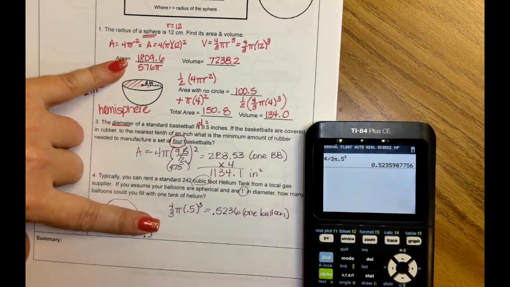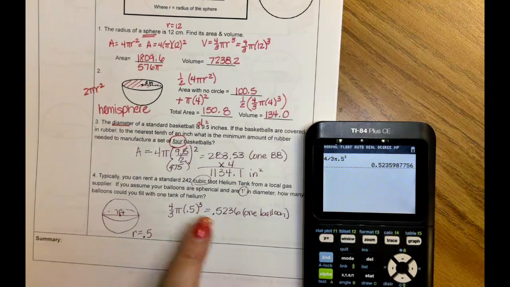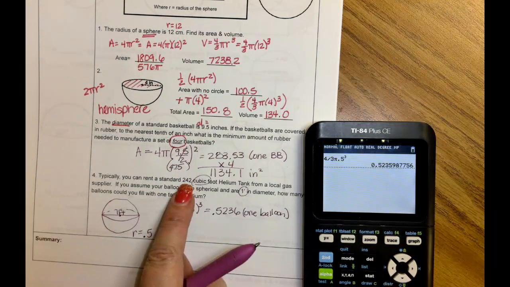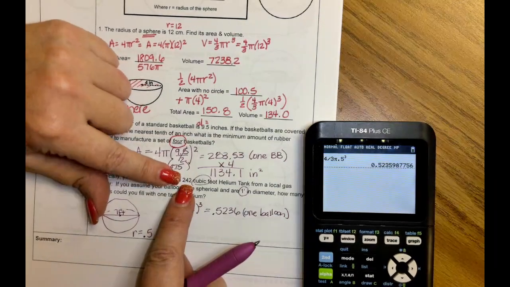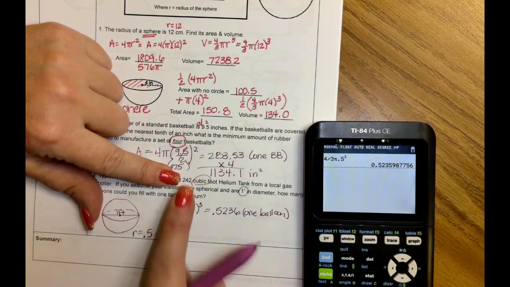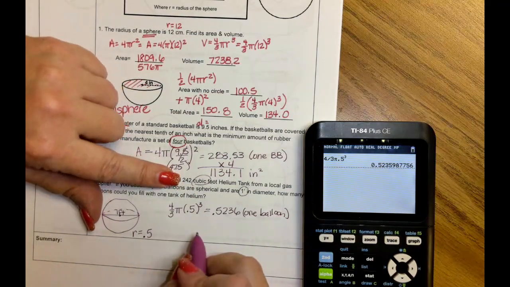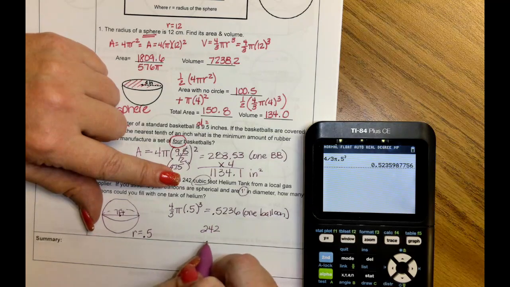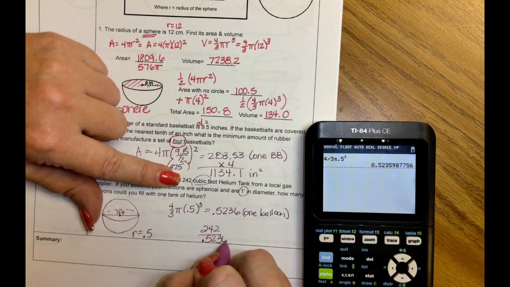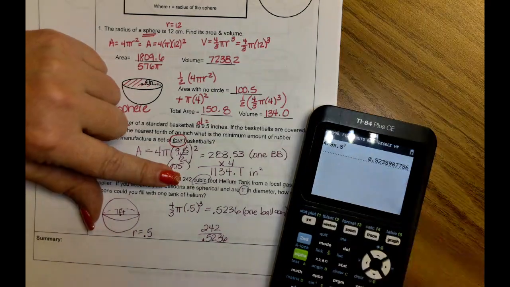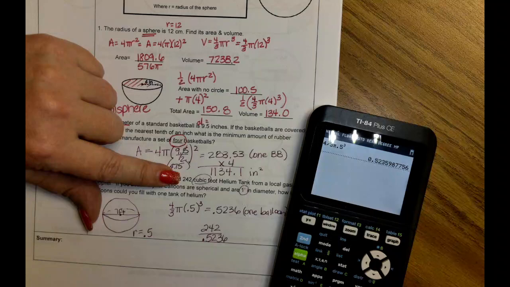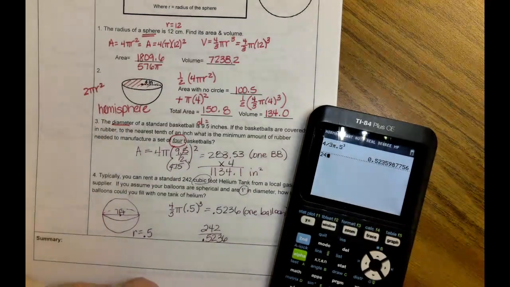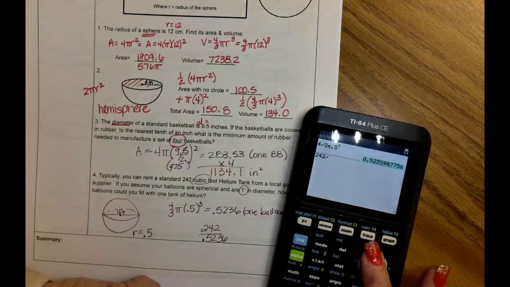So I want to know how many of those I can get out of a 242 cubic foot helium tank. If each balloon takes 0.5236, and then some cubic feet of air, then I can take 242 and divide it into this many segments.